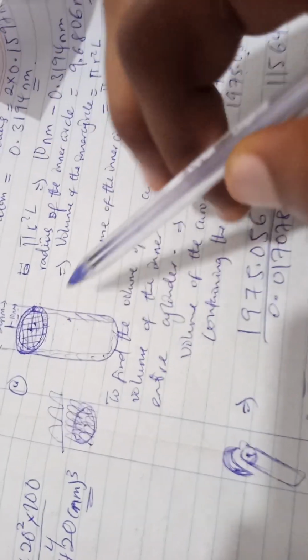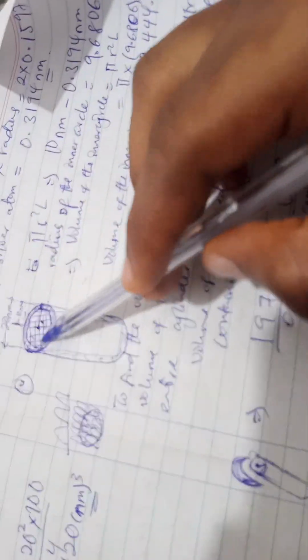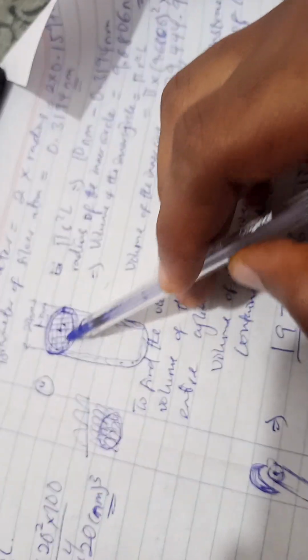So when we do that, we find the area of the surface. Then we find the area of one atom. Then we divide the area of the surface by the area of one atom. Then we find the total number of atoms here. So that's what we are going to do.